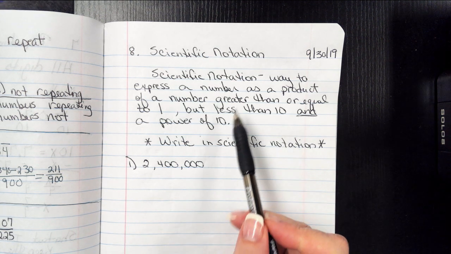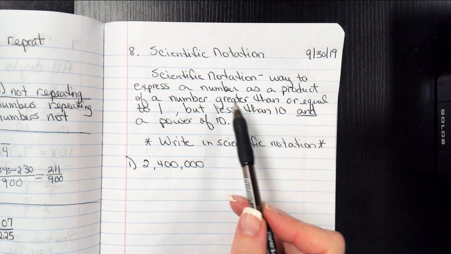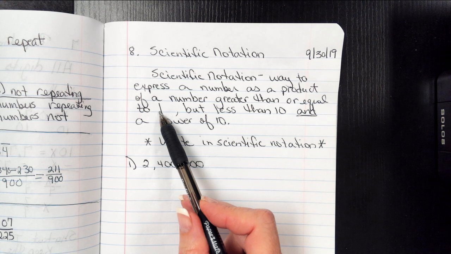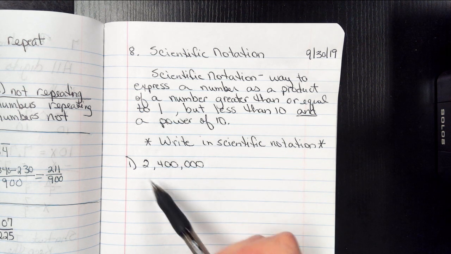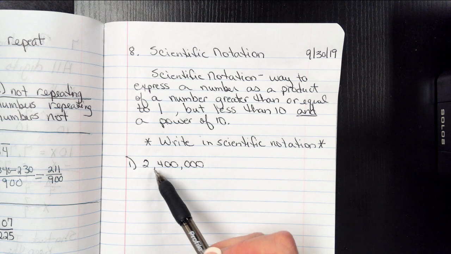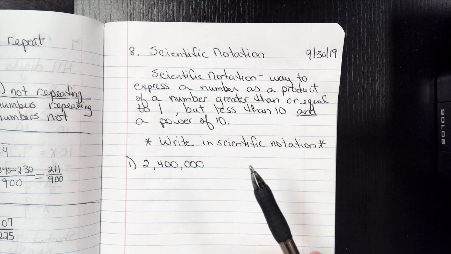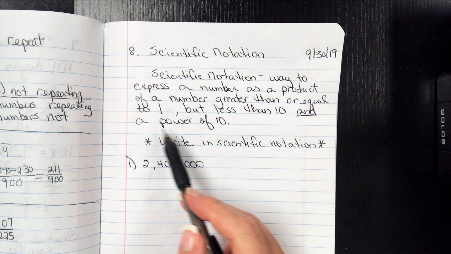So we said that this is going to be a product, so multiplying is going to be happening, of a number greater than or equal to 1, okay, so it has to be 1 or more, but less than 10. So we're going to turn this into a number that is like 2.4 and so on, or 1 point, 3 point, 2 point, but it has to be less than 10, and a power of 10.